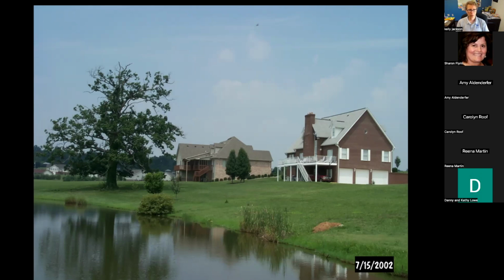And now a tree that was doing well before is starting to show typical symptoms of dieback in the crown. And that will probably continue, and hopefully the tree can overcome that. But this is directly tied to a compaction issue for this tree.